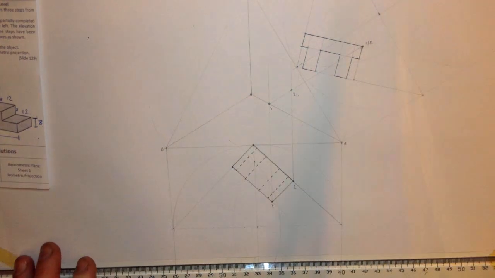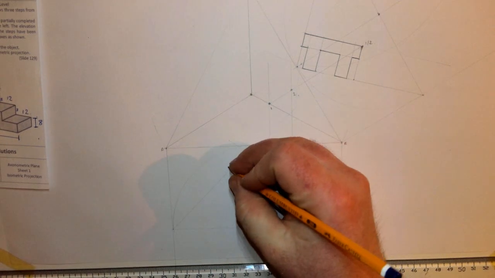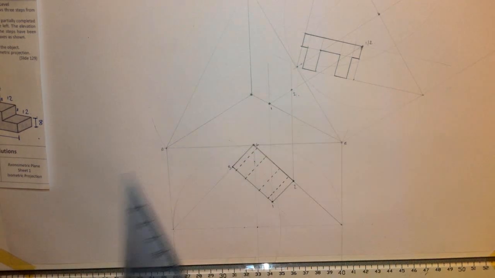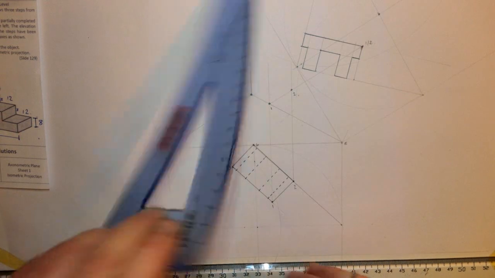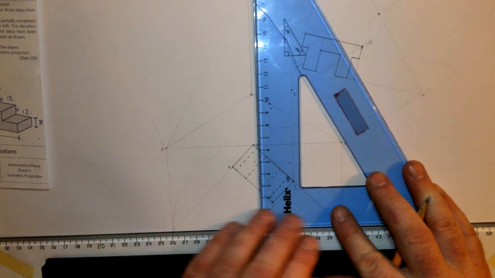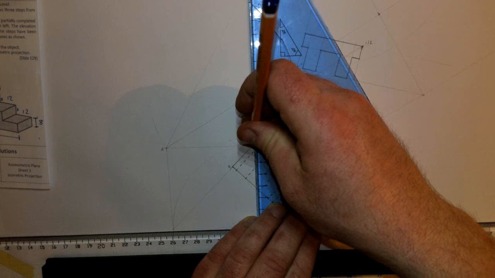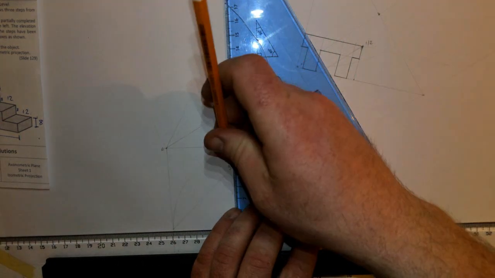Next of all, we're going to look again at points 3 and 4. I can call this point 3 and 4 here, no problem at all. The corners again, and I'm going to bring them up the page. So where 4 goes, 3 goes.